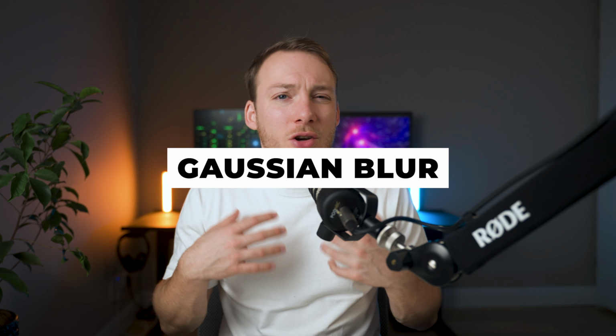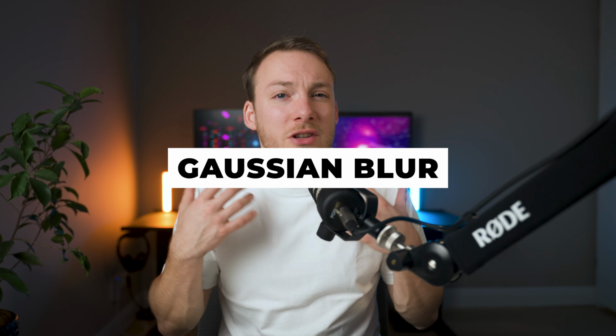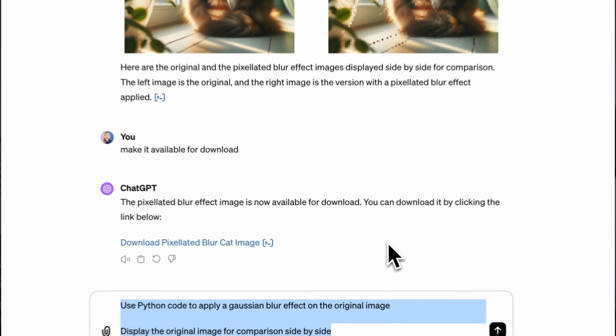And like I mentioned before, there's also another blur effect that we can apply, and this is called the Gaussian blur. So this pixelated effect might give you a little bit of a technology kind of feel, or maybe it doesn't fit the project that you're working on. Try the Gaussian blur next. So let's go back to our chat and paste in the following prompt.